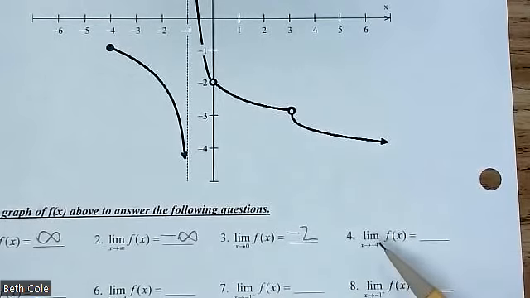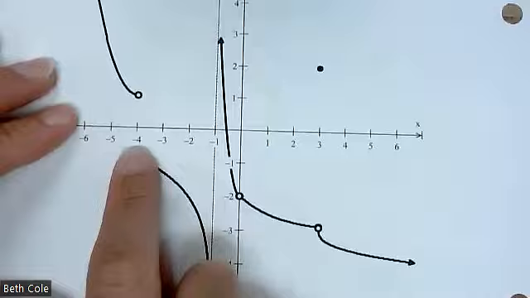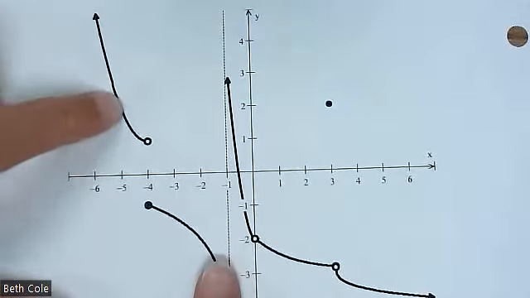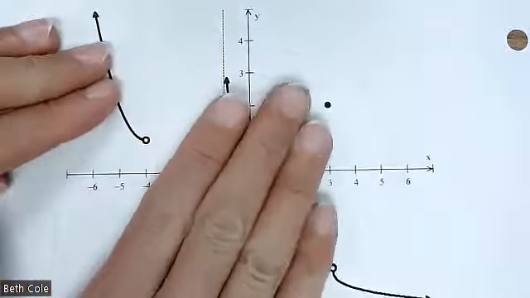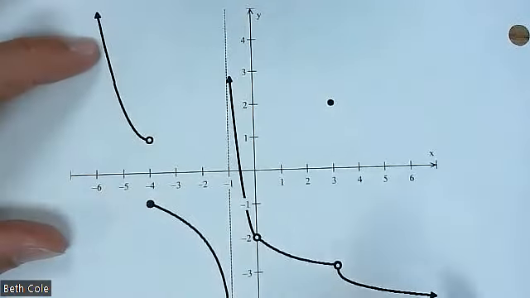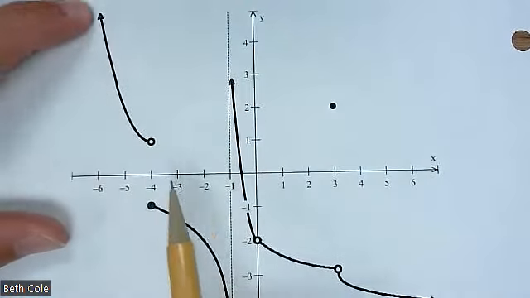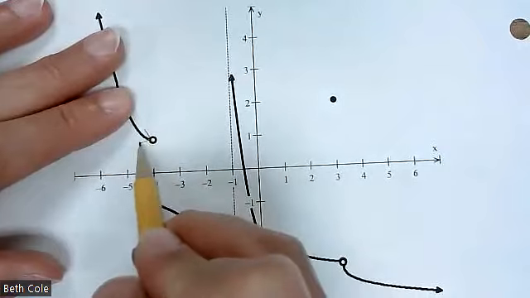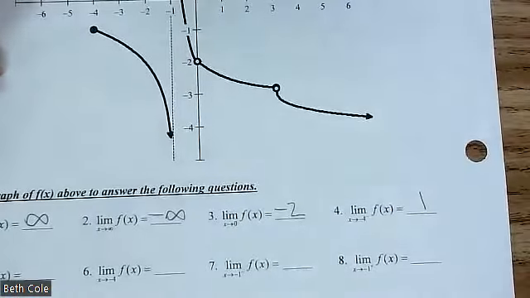Ooh, this one is sided. It's -4 from which side? The left. So here's -4. Watch. This is the left side. You can ignore all of this. We're just going to look at the left side. I know there's a hole there, but it doesn't matter. What y value is getting approached? 1 is your answer.